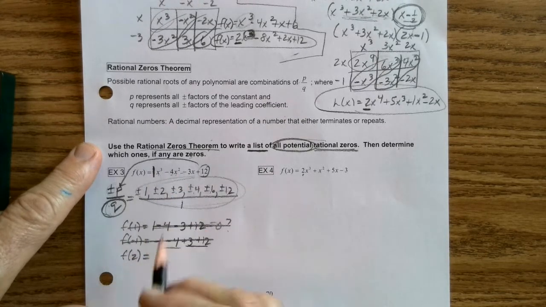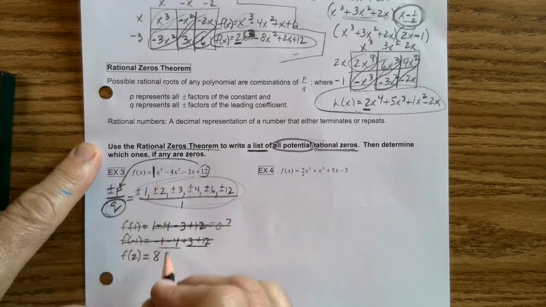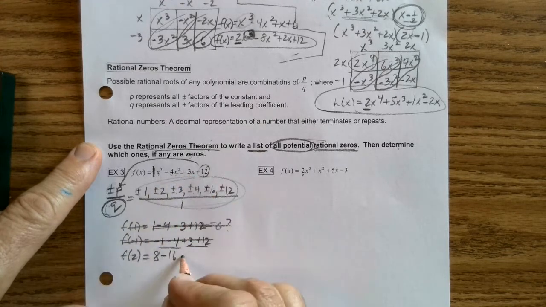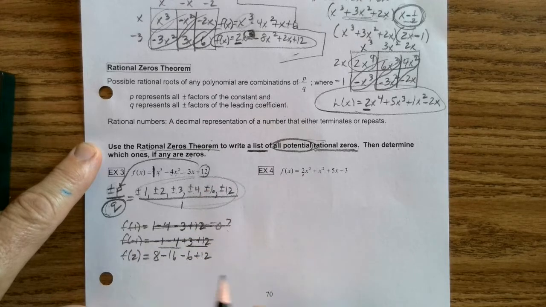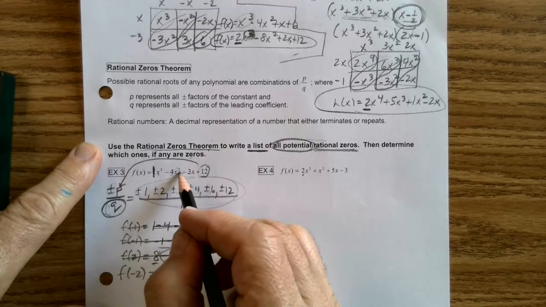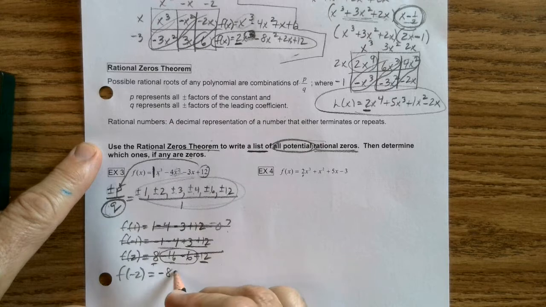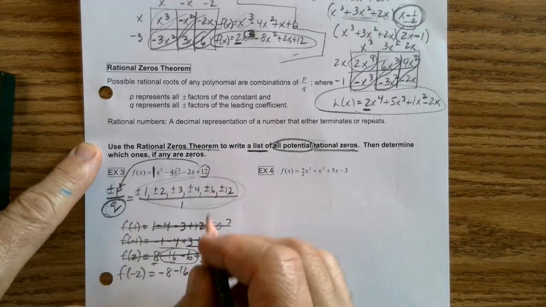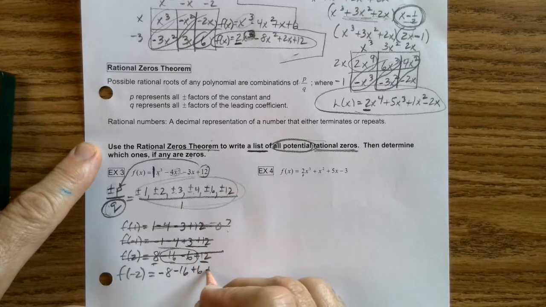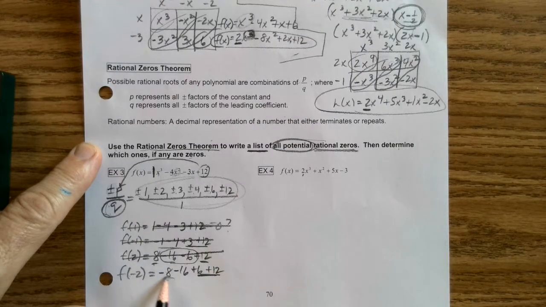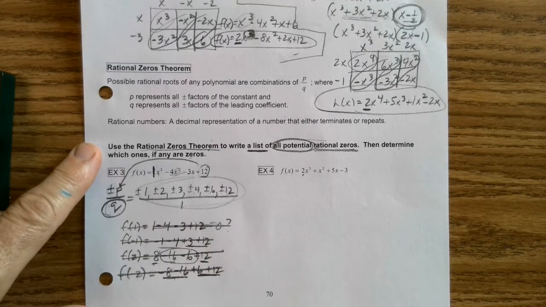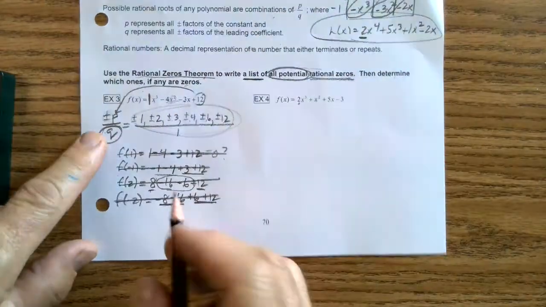Some of them do. 2 cubed is 8. 2 squared is 4. Times that is negative 16. 2 times that's negative 6. Plus 12. That's negative 22. This is positive 20. So close, but yet so far. Negative 2 cubed is negative 8. Negative 2 squared is 4. Times negative 4 is negative 16. Negative 2 times negative 3 is 6. And then plus 12. This is 18. This is negative 24. See, this is just a lot of work.